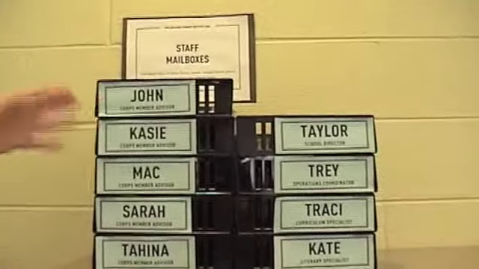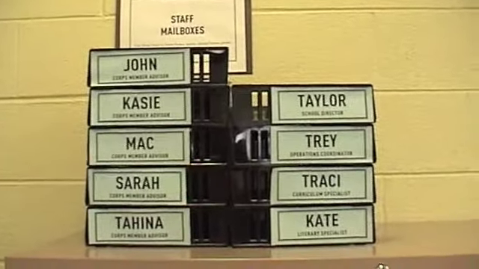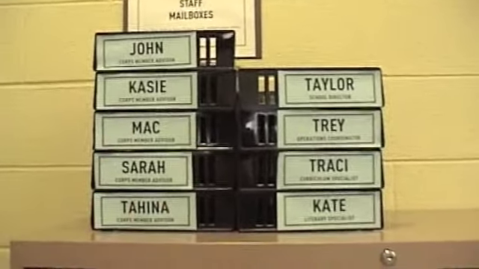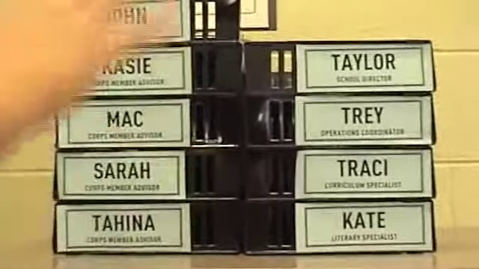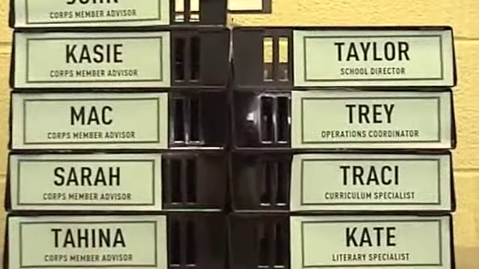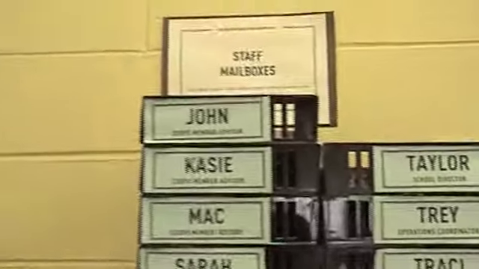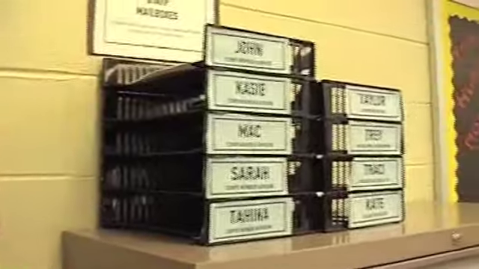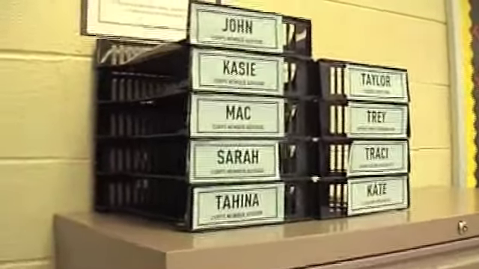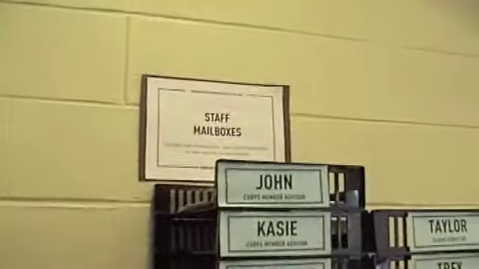All of our CMAs are on this side. We have 5 again, and their titles are actually listed: school director, CS, literacy specialist, all of these are listed here. The CMAs are really easily accessible from the side. Core members can just come in, and I wanted to make sure that the names are really big so there was no confusion. And it's nicely labeled too.